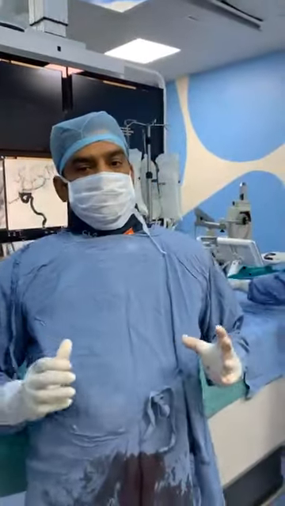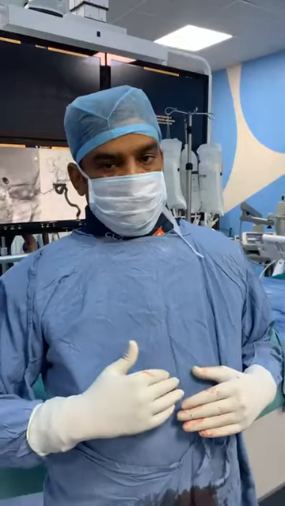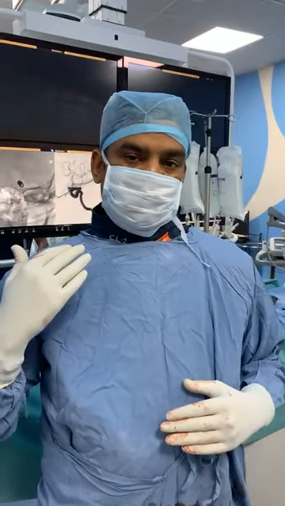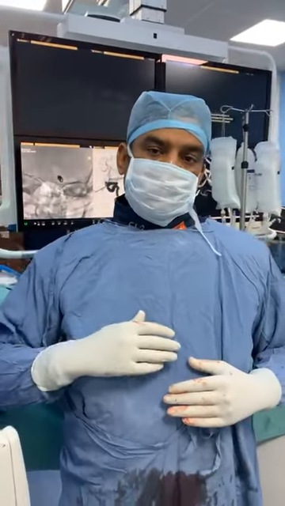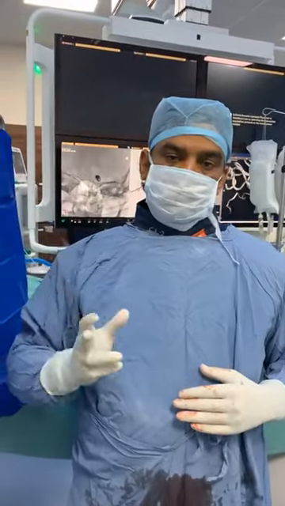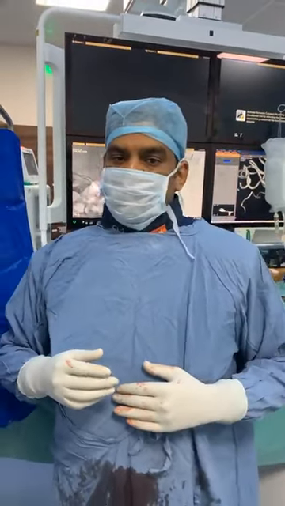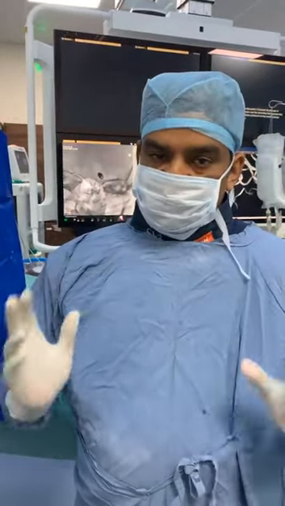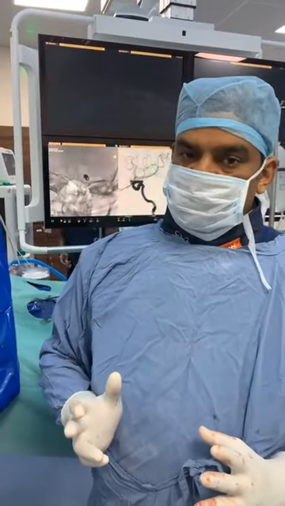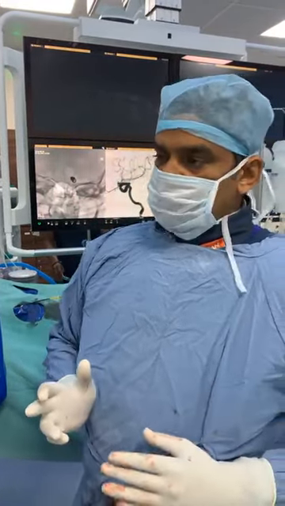So what we did is we crossed the aneurysm with a 6-French Neuromax, and then the catheter, we crossed the aneurysm, and there was a loop in the microcatheter, which we straightened. Now we will take a flow diverter inside the microcatheter and try to deploy it and see how it behaves.